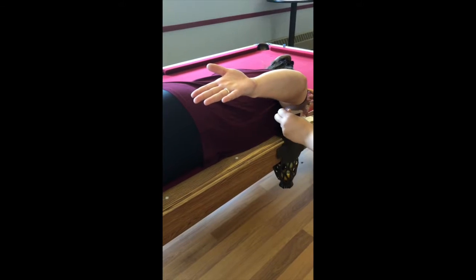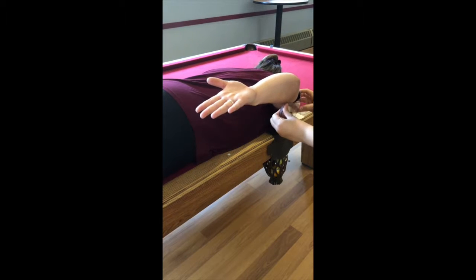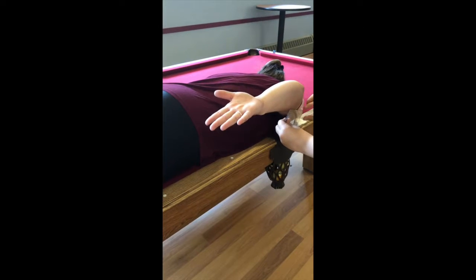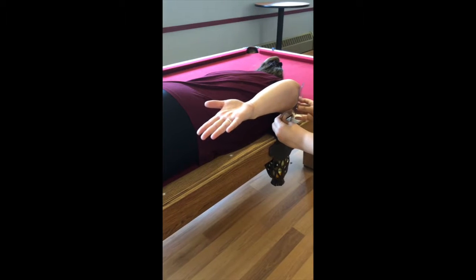The stationary arm is going to be lined up with the lateral midline of the thorax, and the moving arm is going to be in line with the lateral epicondyle of the humerus. The patient has 56 degrees of shoulder extension, which is normal.